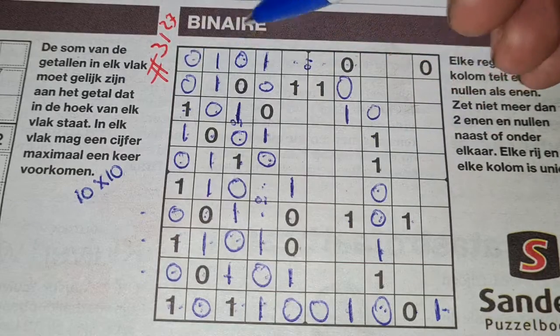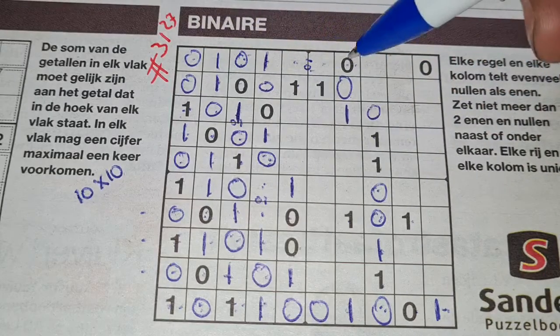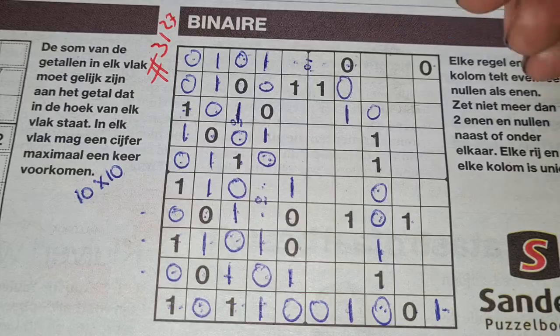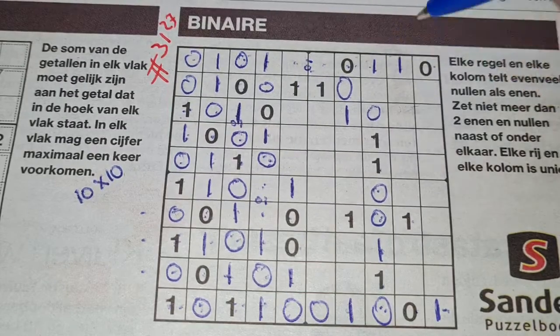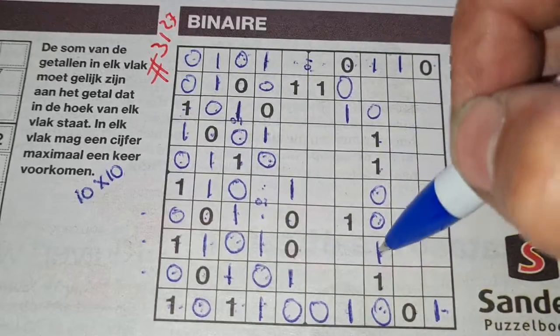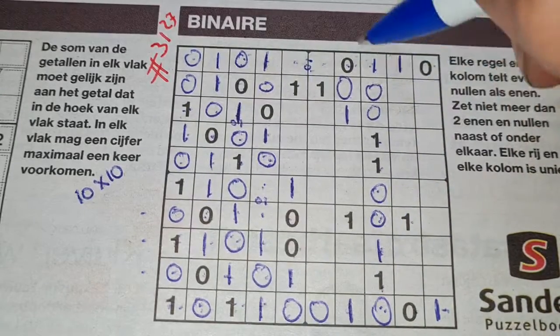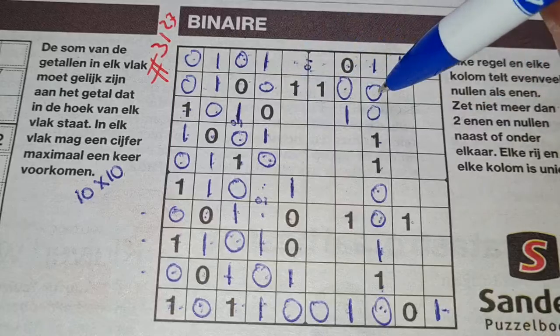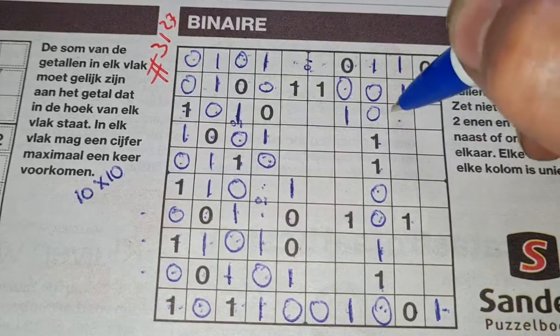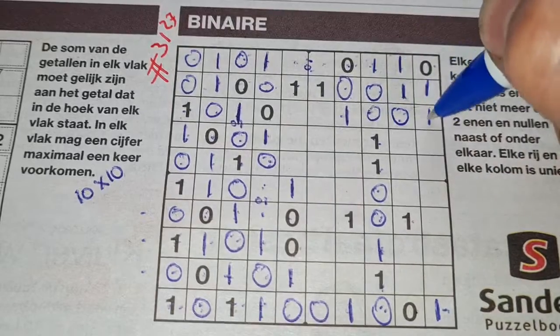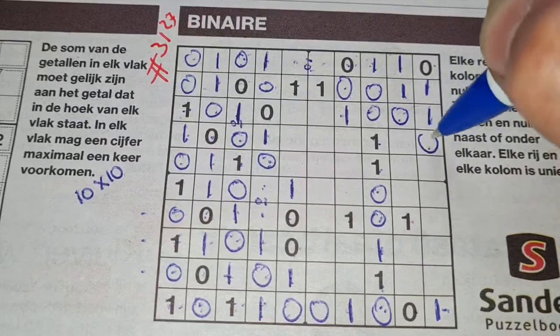So we have the first O, second O, third O, fourth O, and a fifth O. That means those two boxes should be a 1. Alright. 1, 2, 3, 4, 5 1s, so the rest are O's. 1, 2, 3, 4, 5 O's, so the rest are 1s. Double 1, here an O, there an O. Double O, here a 1, there a 1. Double 1, here an O, there an O.